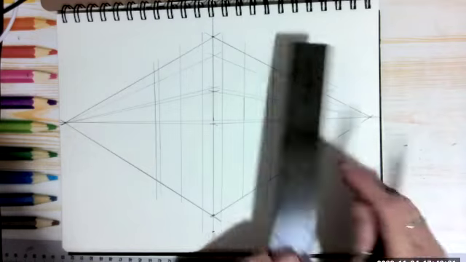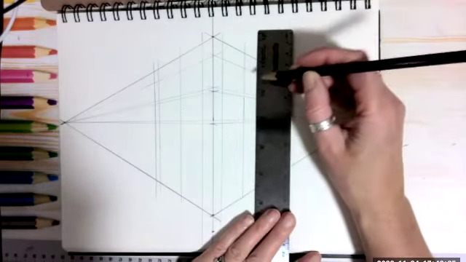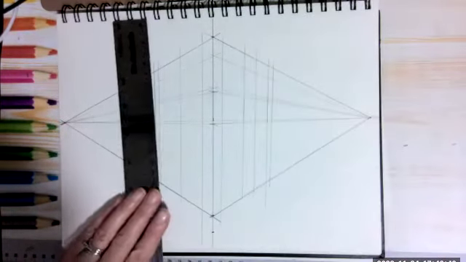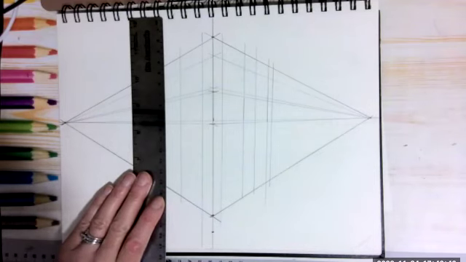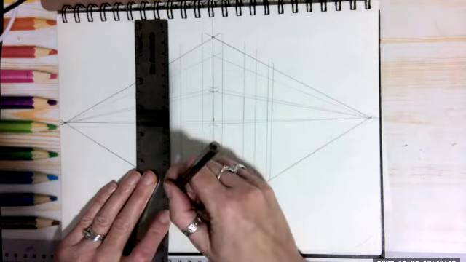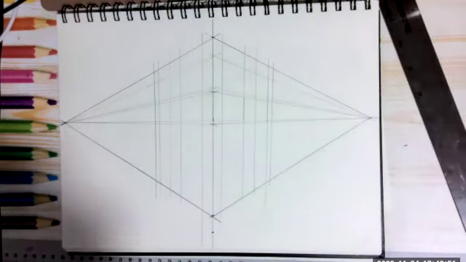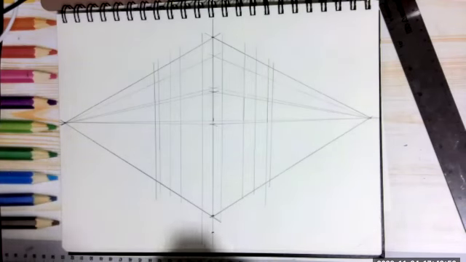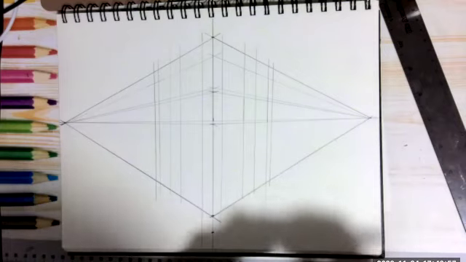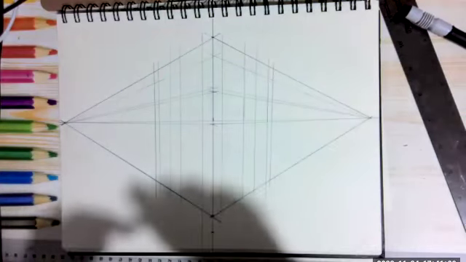Okay, so I'm going to make the second window about half the width of my first one, maybe a little bit less. Again, I'm just eyeballing it. This is where I can start getting my fine liner out, or your darker pencil.